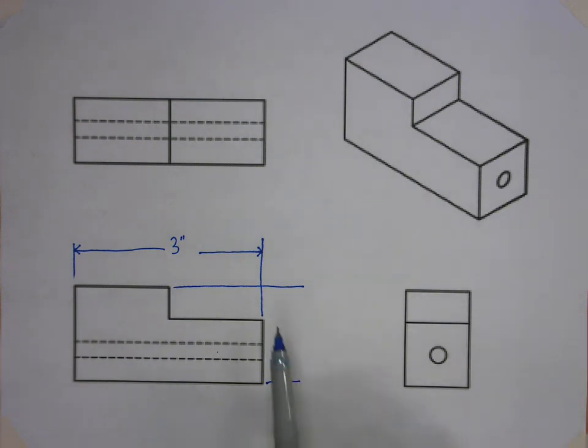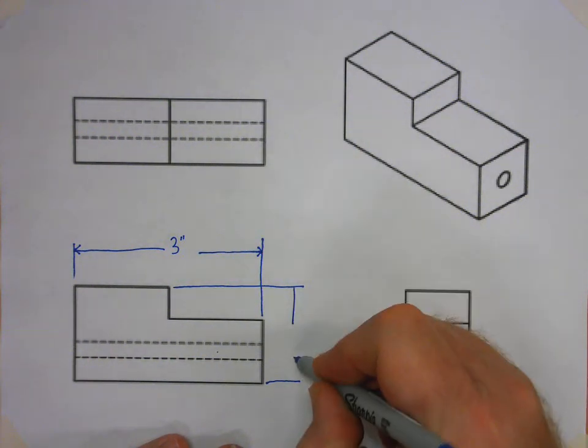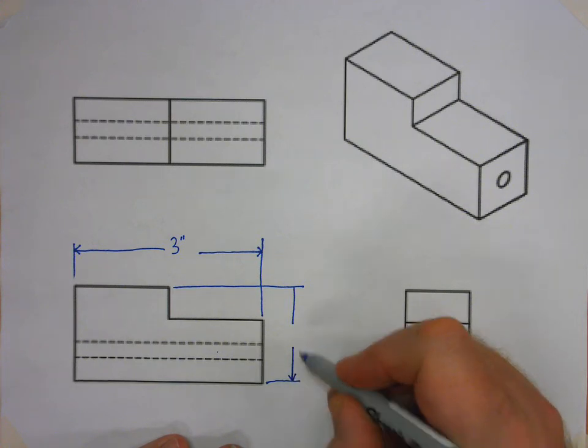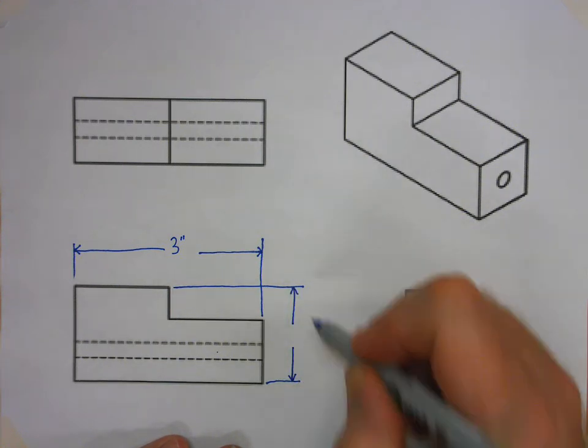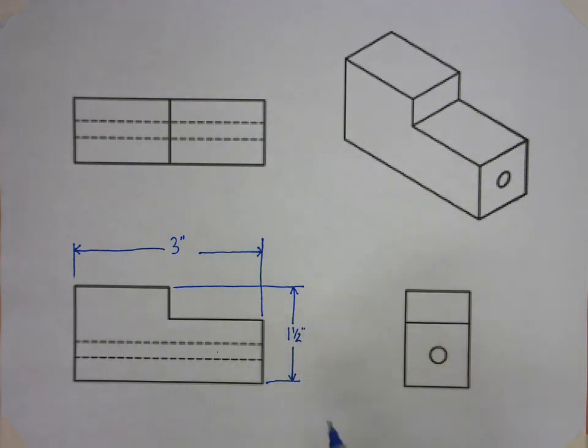Now, you might wonder, I crossed lines, didn't I, here? But our rule stated we don't cross dimension lines. It didn't say we can't cross extension lines. Okay, so we've got our extension lines for our height. Let's go ahead and put our dimension lines in. So nice straight vertical line, followed by arrowheads to tell us exactly where we're measuring to. We'll put our dimension in. Remember from our discussion earlier, 1 1/2 inches.